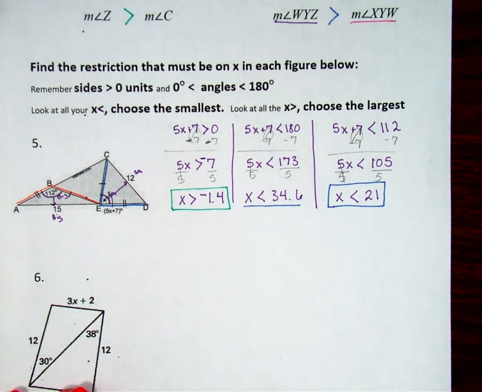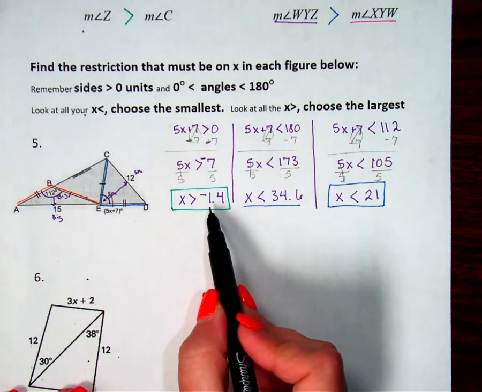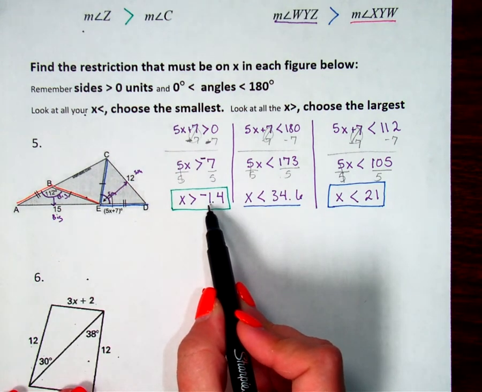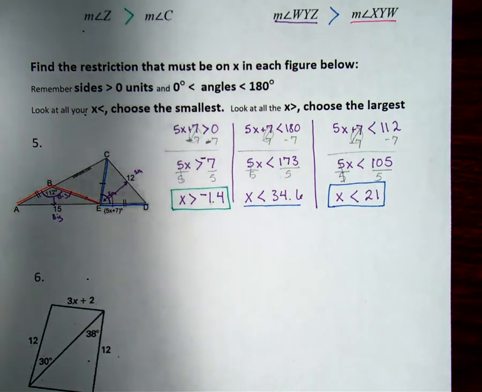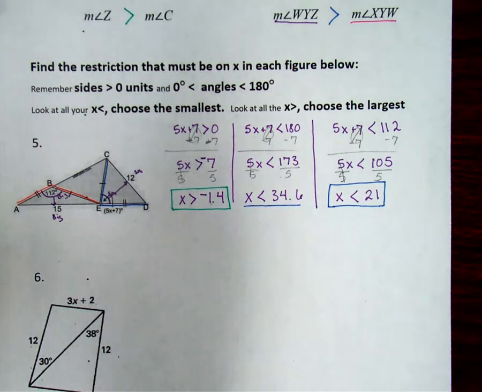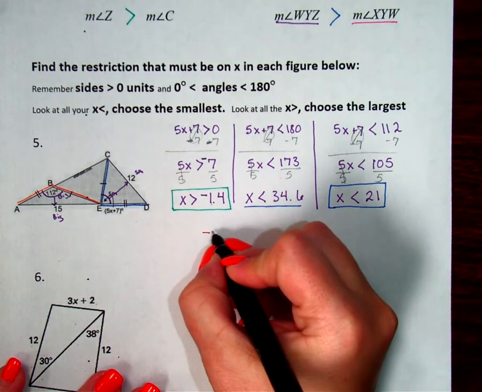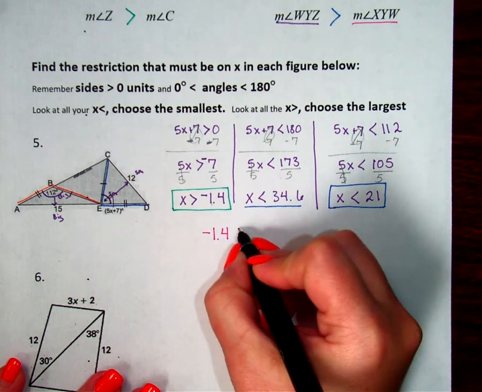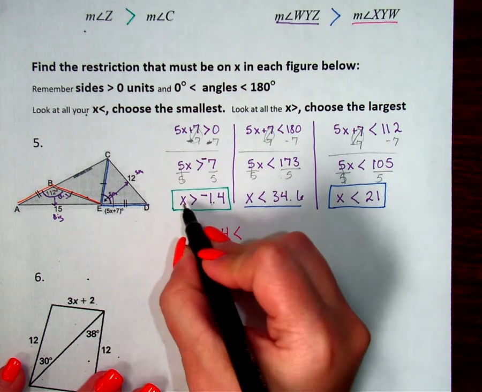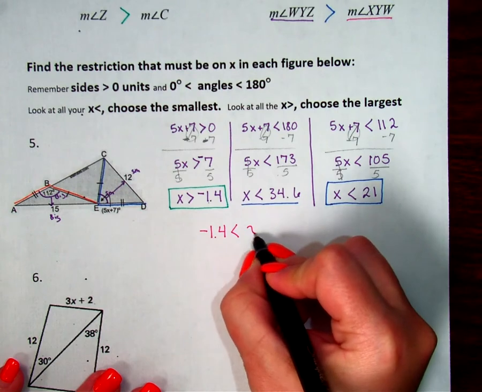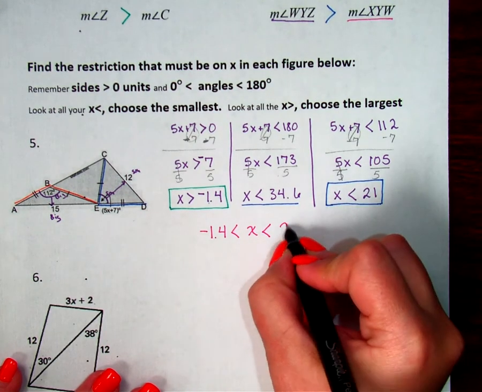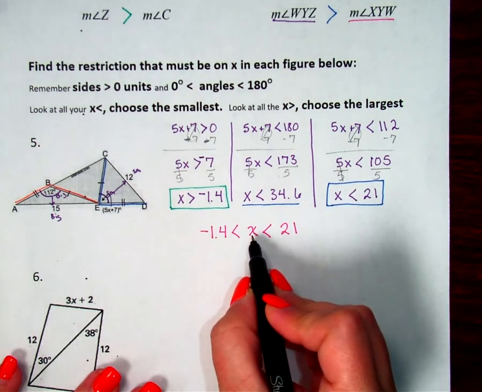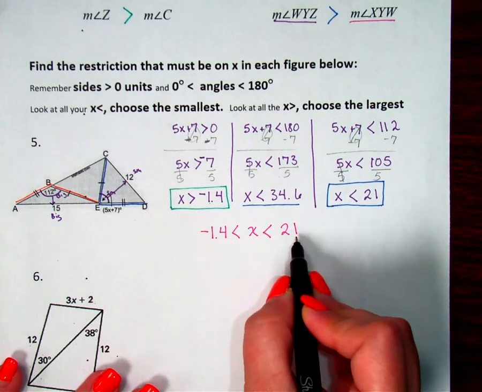So what this tells me is x has to be bigger than this number, and it has to be smaller than this number. So the way we write that inequality is we write the smallest number first: negative 1.4 has to be smaller than x, because x has to be bigger than that. And then x has to be smaller than 21. So this shows me that x falls between negative 1.4 and 21.